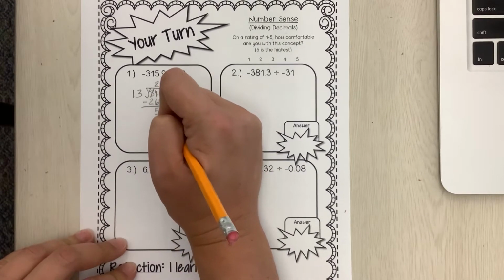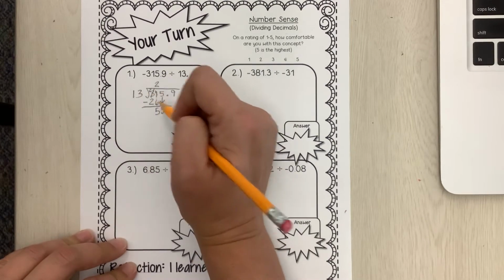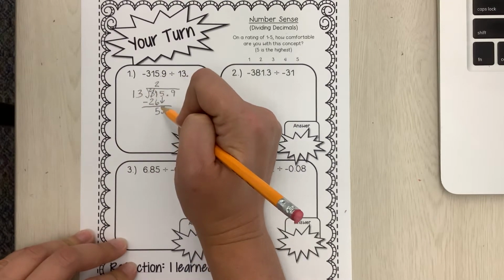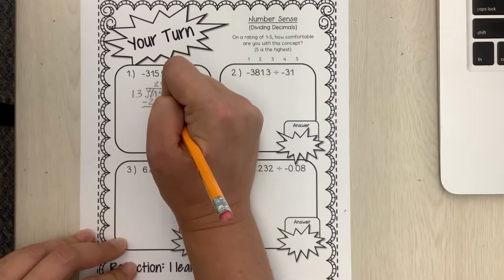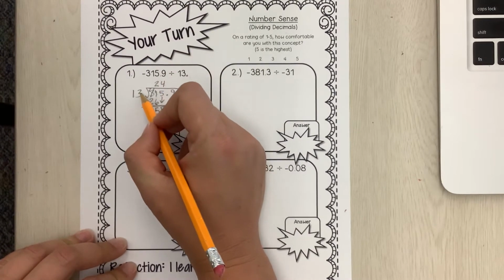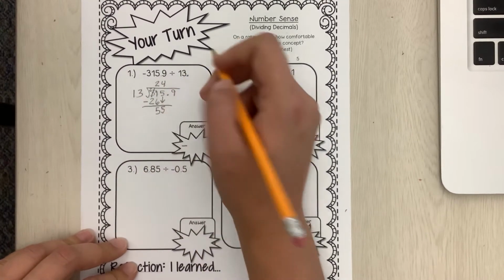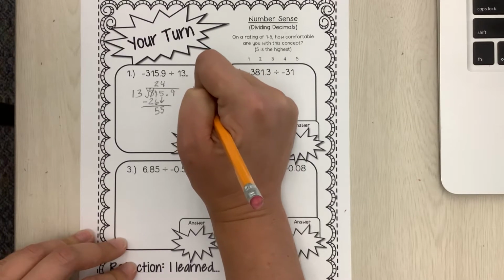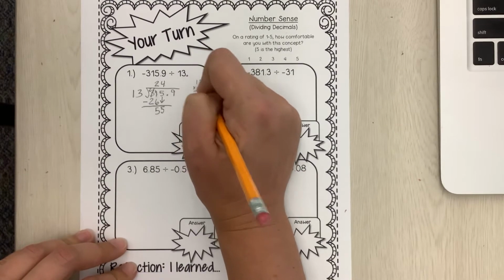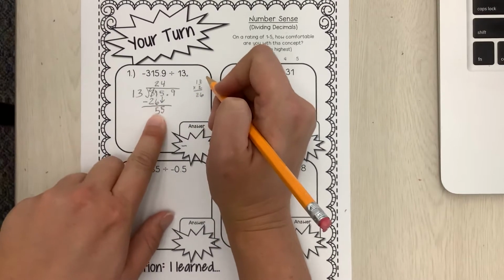And now we bring down the next digit, which is a 5. 13 goes into 55 4 times. And let's talk about how I knew that it was 4 times. Over on the side, we can do 13 times 2. Let's see if that works. Well, 2 times 13, we already know is 26. That's not high enough. We could keep going.